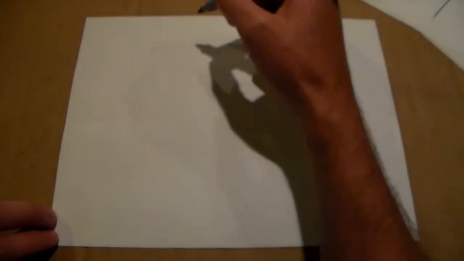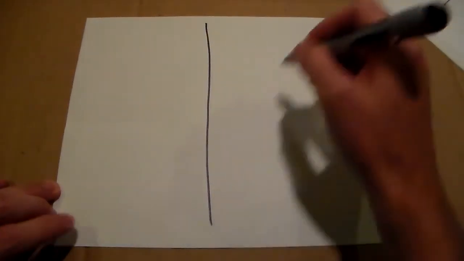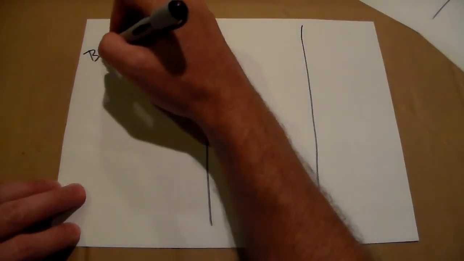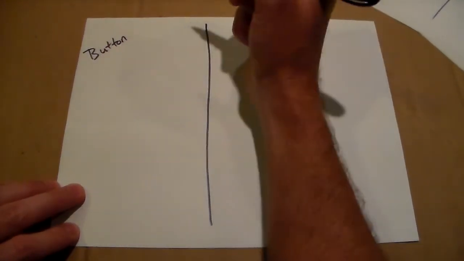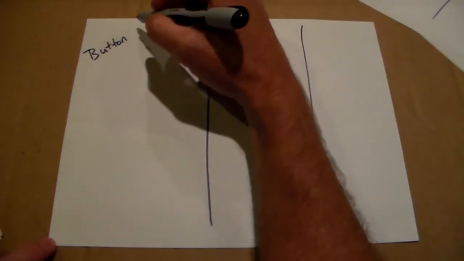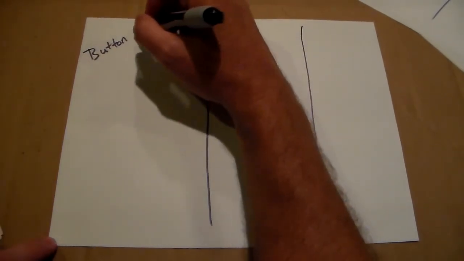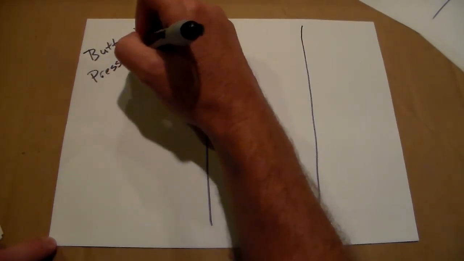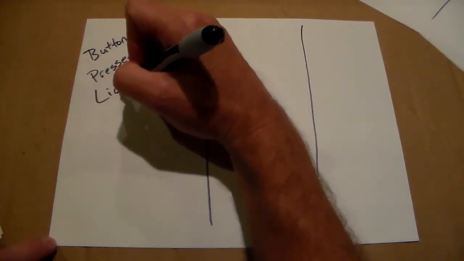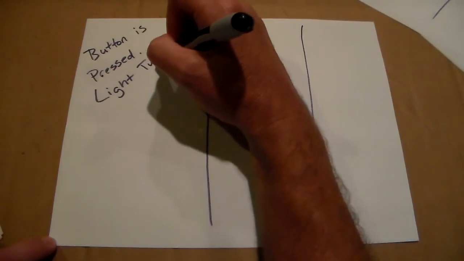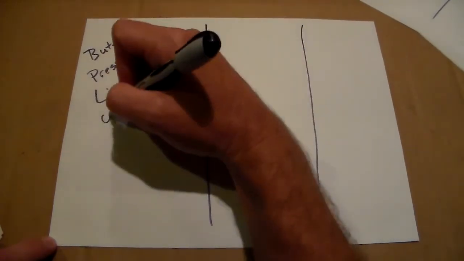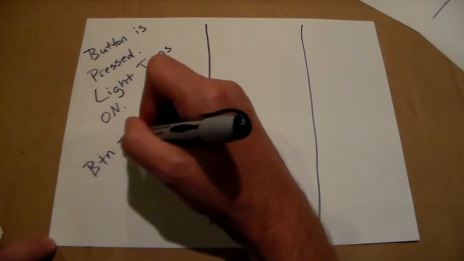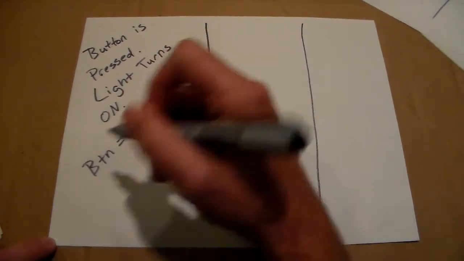Alright, so in this example, we're going to do the same program that we've been doing, but we're going to use internal memory just to demonstrate how it's used. So button's pressed, light turns on, and our addresses: button, we're going to keep it I1.